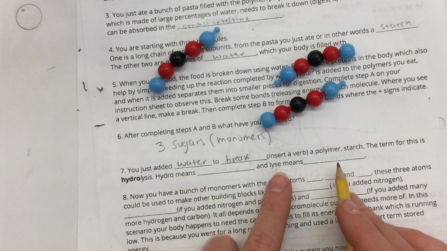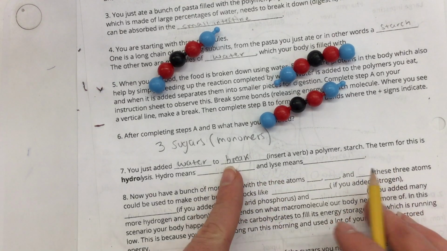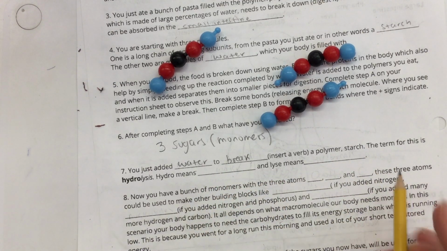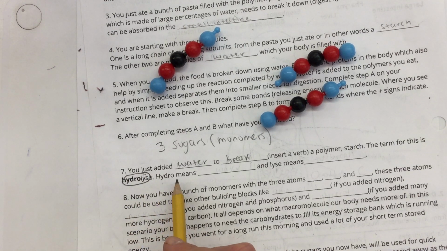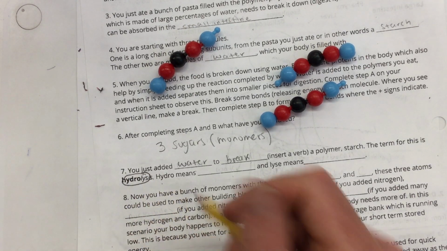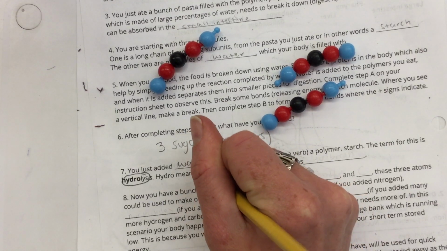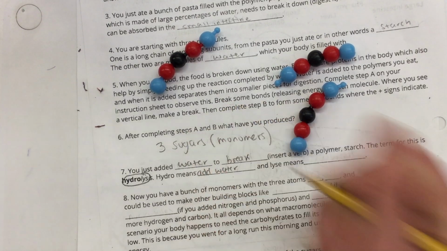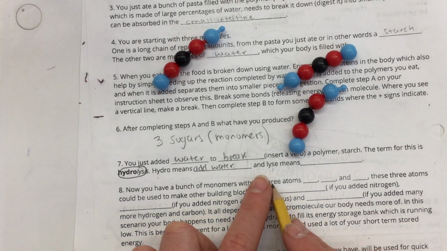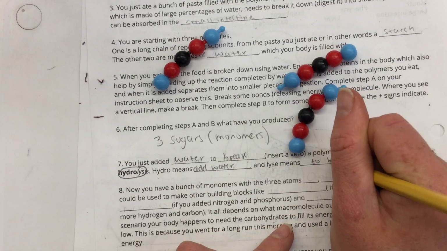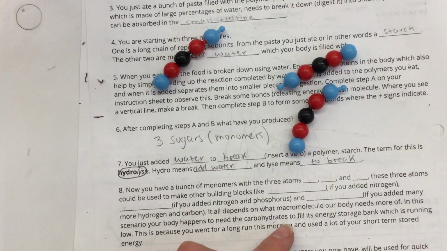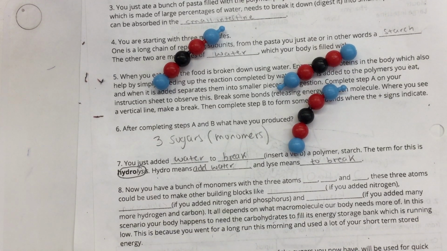So the term for this, the vocab word, which you could maybe circle, is hydrolysis. Hydro means what? Water. Yeah, to add water. So hydro means add water. You're hydrating, you're drinking water. And lyse must mean to break. Yeah, so we add water to break our polymer down. And that's how it works in our body. We eat food, the water in our body helps break all that food down into little tiny pieces.